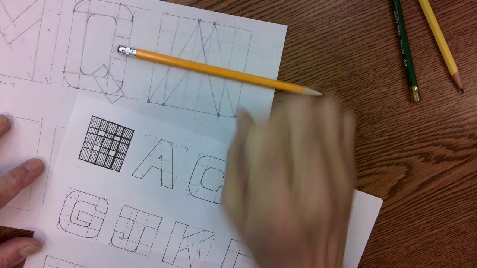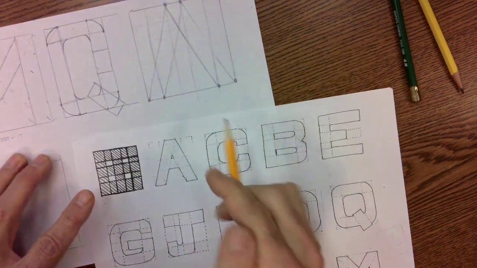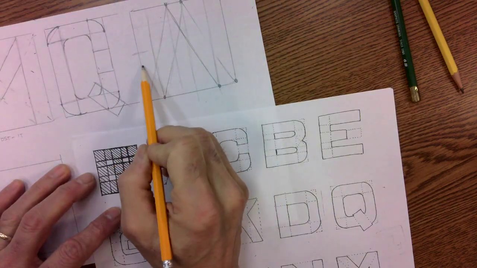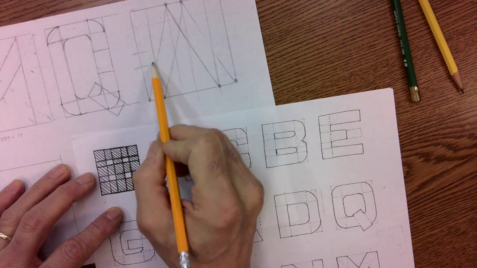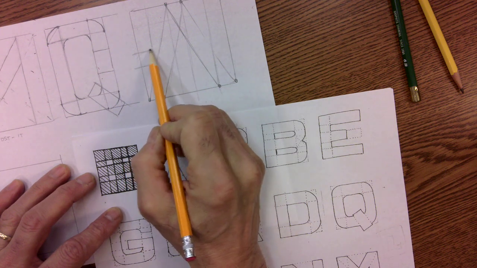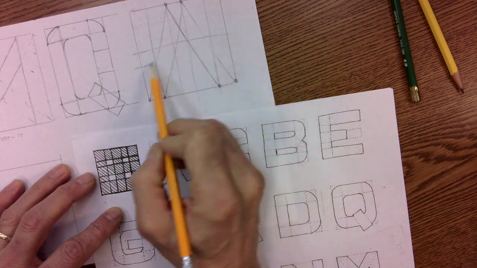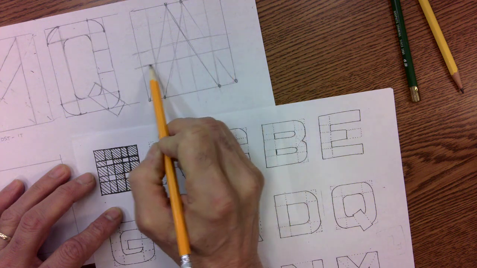Now the crossbar that goes across, we just have to make that go right about through the center, and we try to make it the same width. Okay. And again, you can use a straight edge.